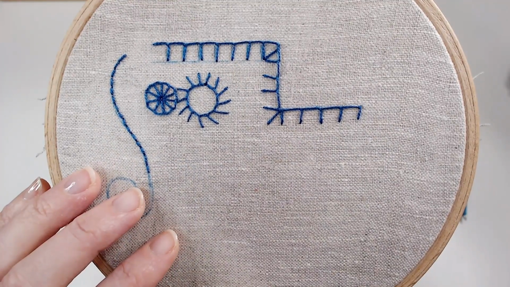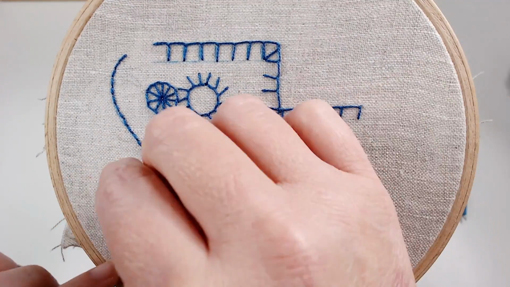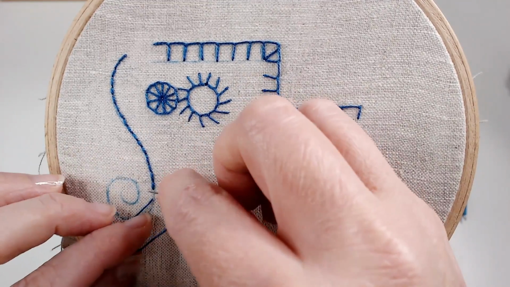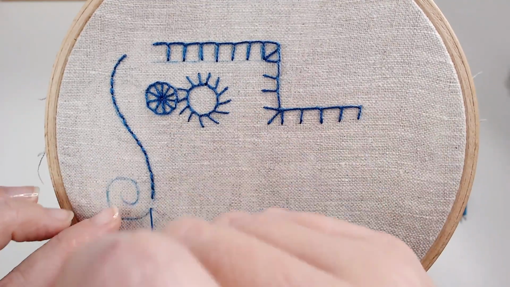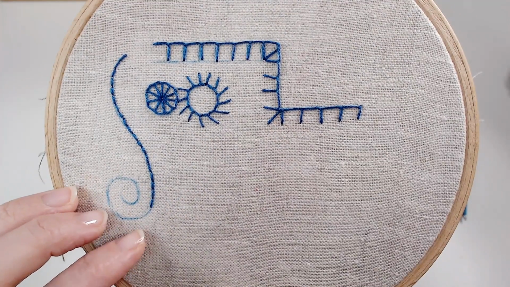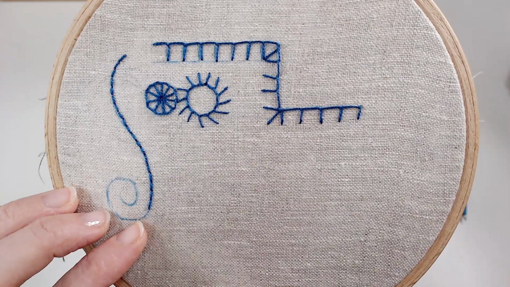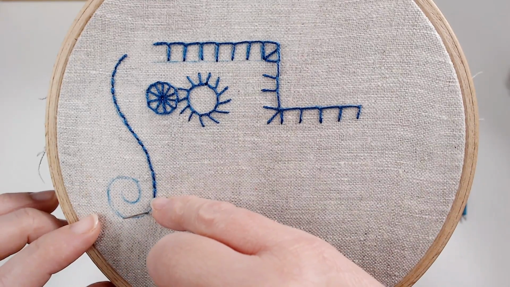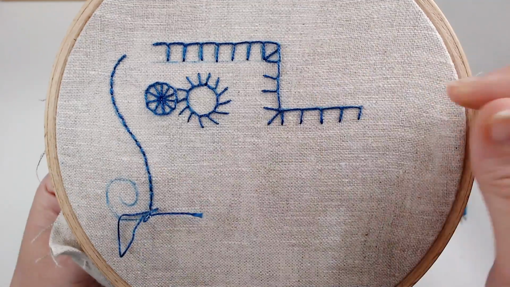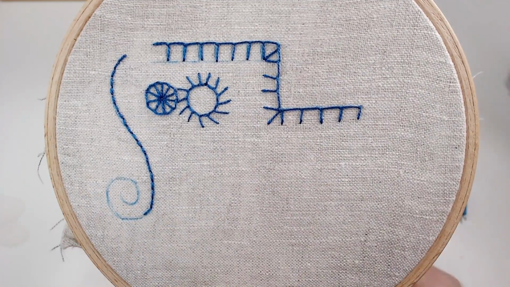You can see it's following that line really beautifully. It is quite thread hungry because obviously every stitch you do on the front, you do a double length stitch on the back. On the back, the thread is coming from here to here, and I've run out of thread.